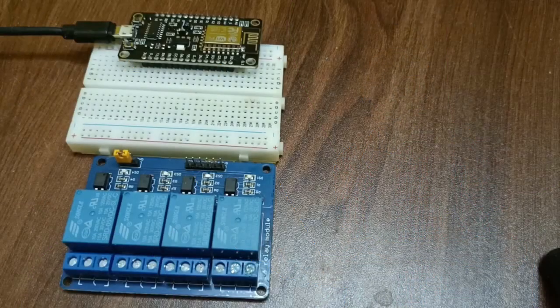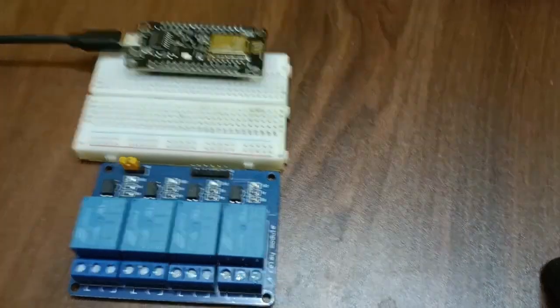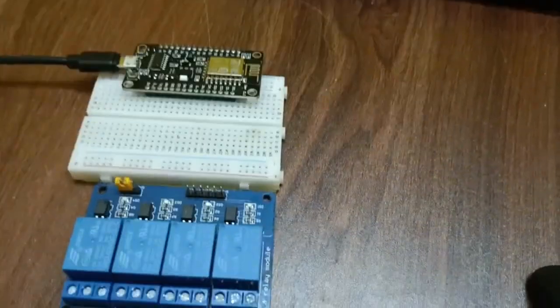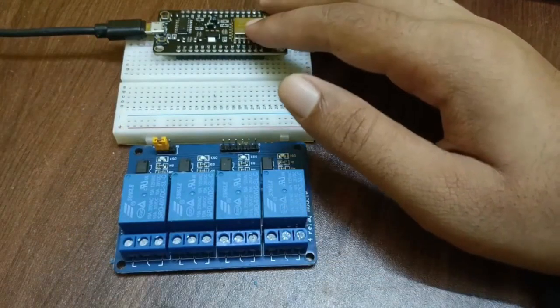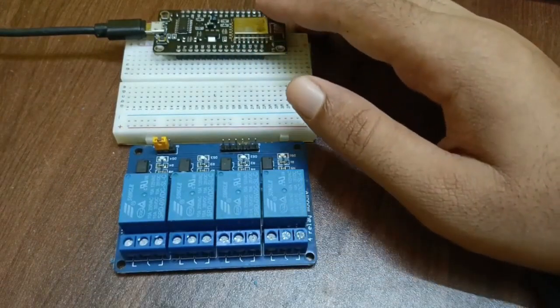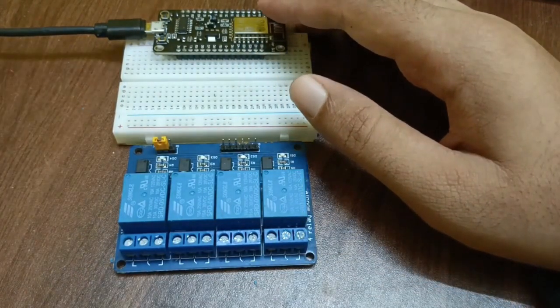Hello everyone. So in this video we will see how to control the AC appliances using the mobile and web application. So what is the aim of the project?